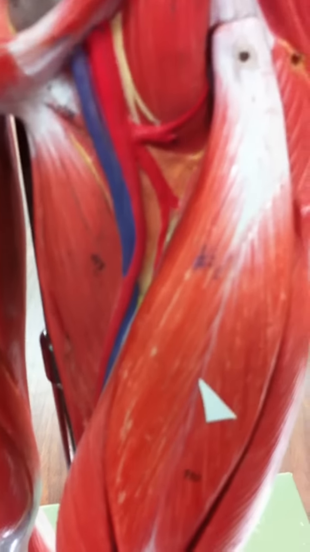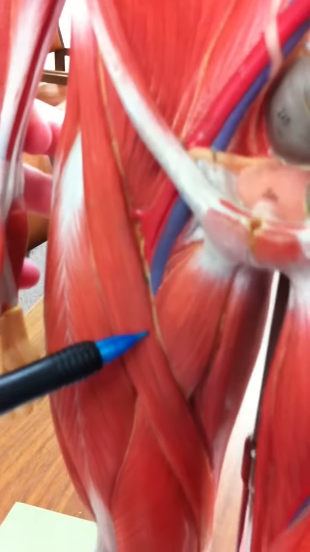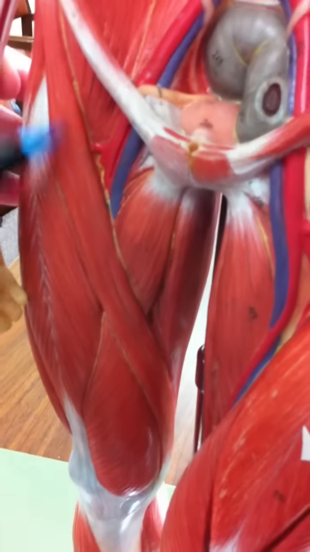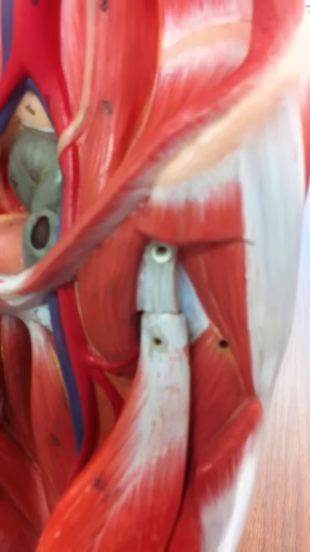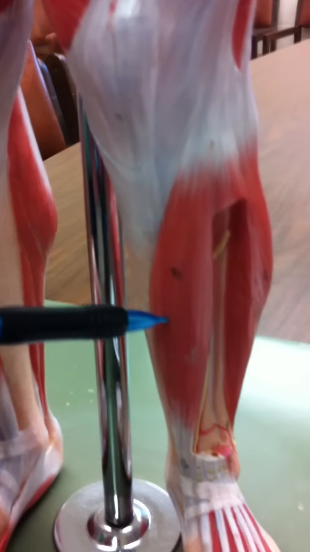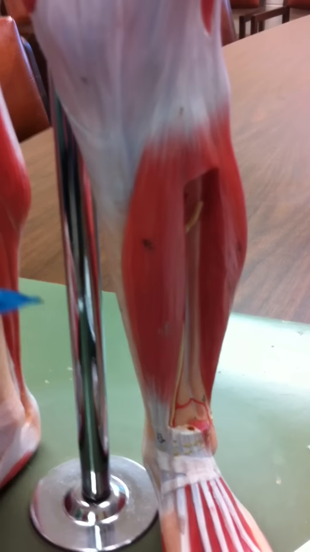Next is the sartorius, which is located here. Crosses the legs as in tailor fashion or Indian style. Next is the tensor fasciae latae. It abducts the thighs, located here. Next is tibialis anterior. That's located in this area. Dorsiflexion of the foot is its action.